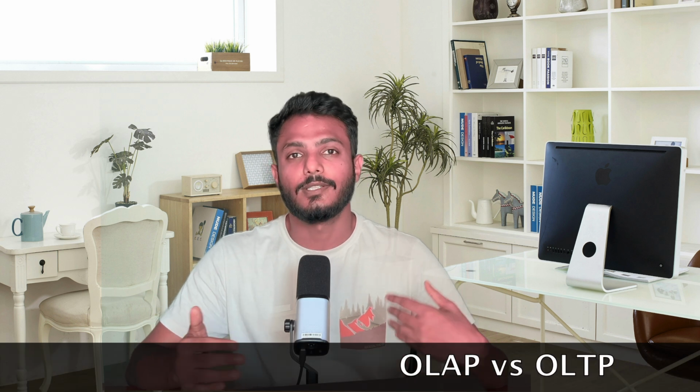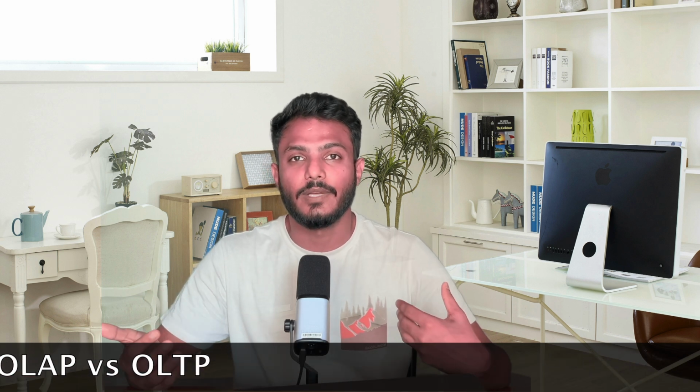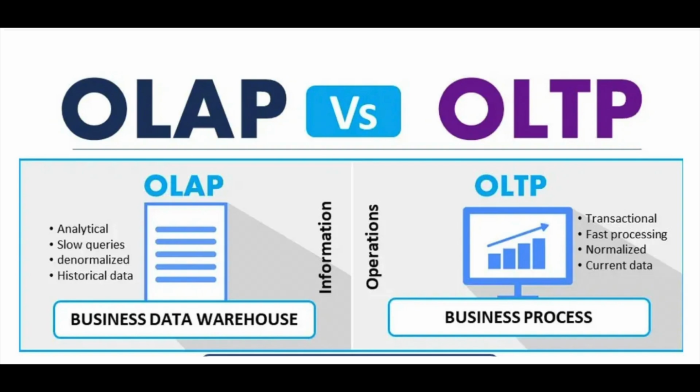The first concept is OLAP versus OLTP. You should know the transactional versus analytical areas. The traditional RDBMS that we have, MySQL and Postgres, are for transactional requirements. But the big data warehouses that we use now are mostly for analytical requirements, such as getting insights, user behavior, user metrics, and giving recommendations and forecasting. All these are analytical requirements.